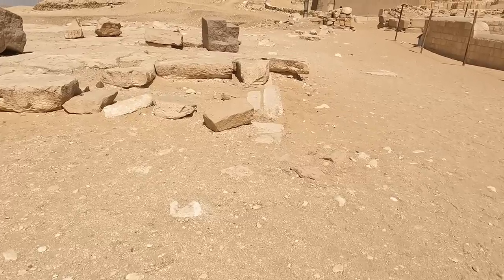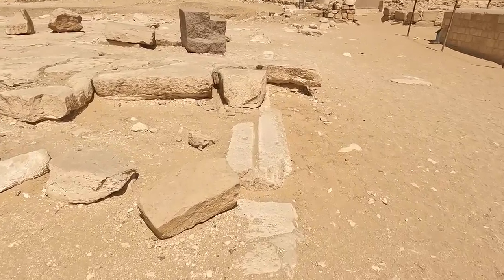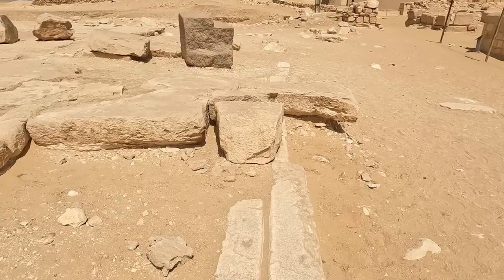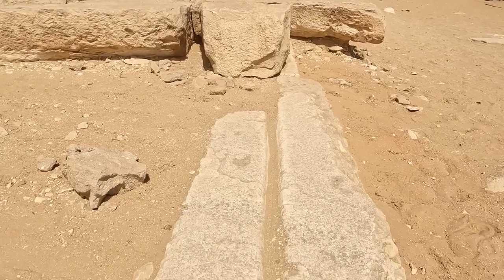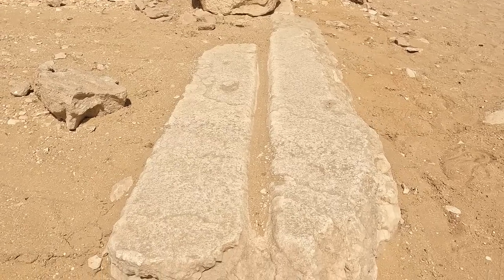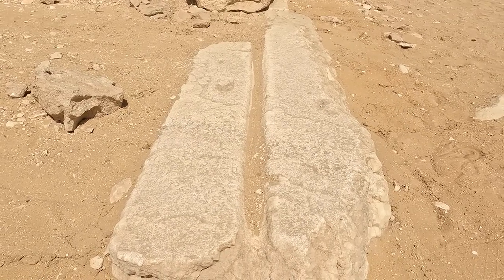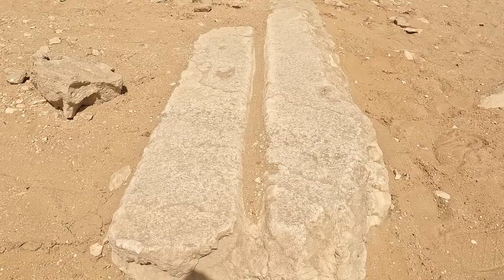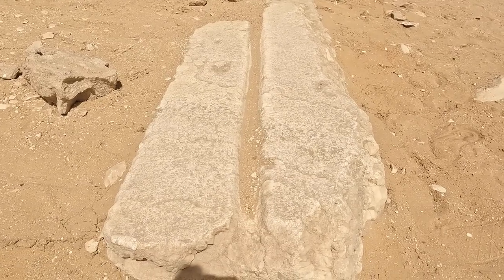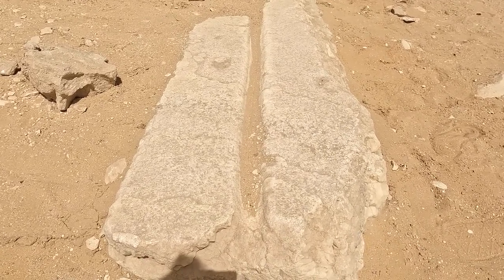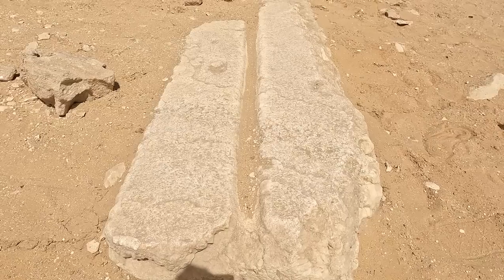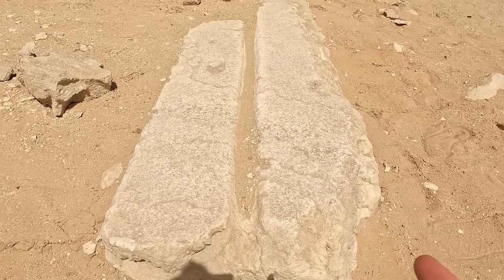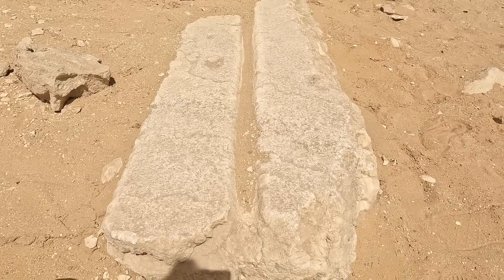This channel is too shallow for fluids. It has a completely different configuration and size than the channel at the Pyramid of Osireion in Abu Sir. It's not deep enough or wide enough to facilitate effective fluid transportation around the site.